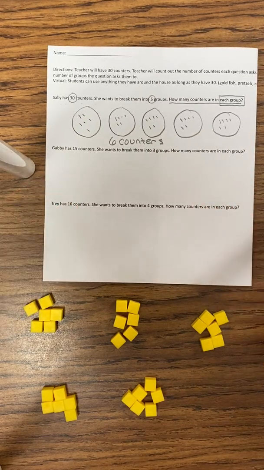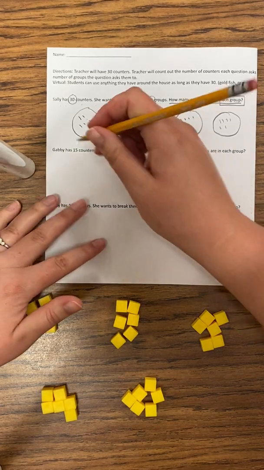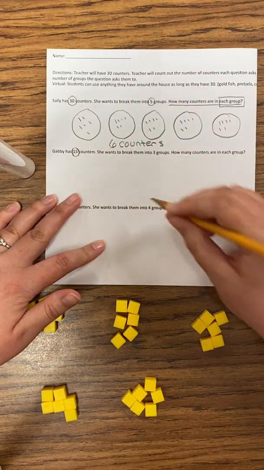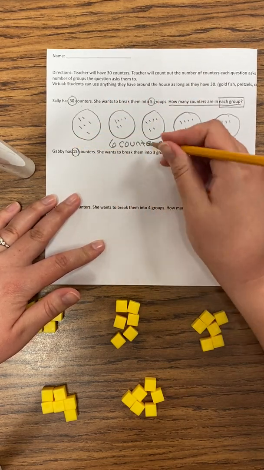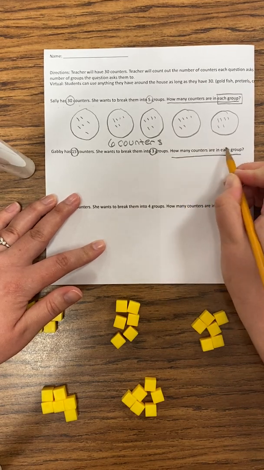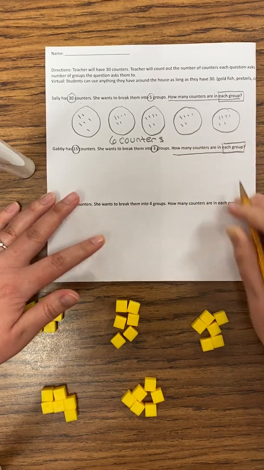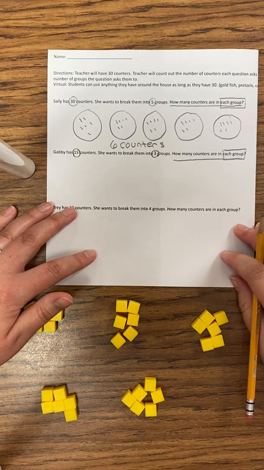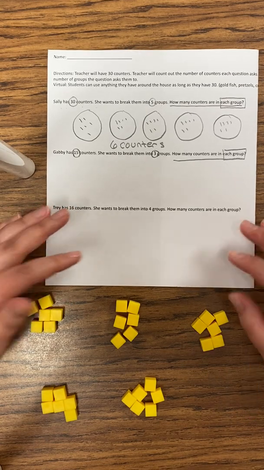All right, that was how we did the first problem. Let's go to the second one now. Gabby has 15 counters, and she wants to break them into 3 groups. How many counters are in each group? You see what I did there? While I was reading, I did cubes at the same time to help me.